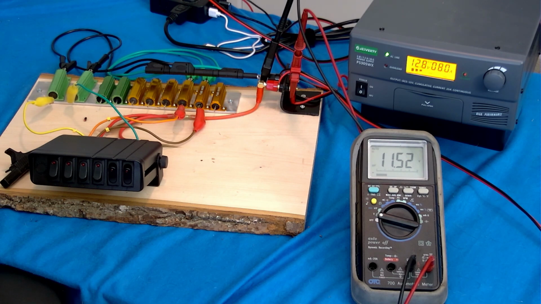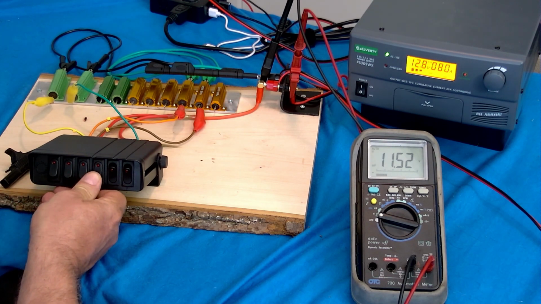So there is over a volt of drop. It's actually about 1.3 volts doing the math in my head. About 1.3 volts of drop just on those wires because of all the loads that we have turned on.